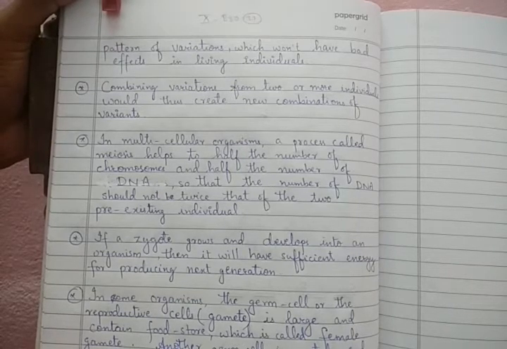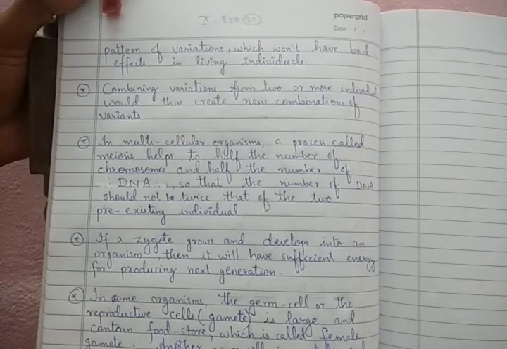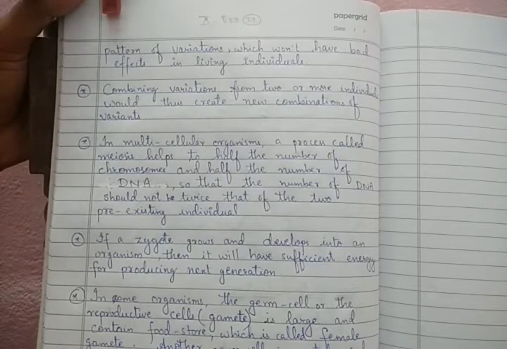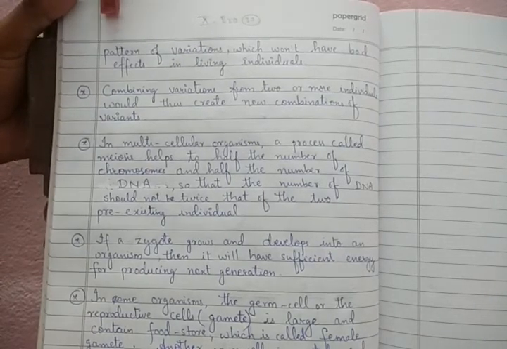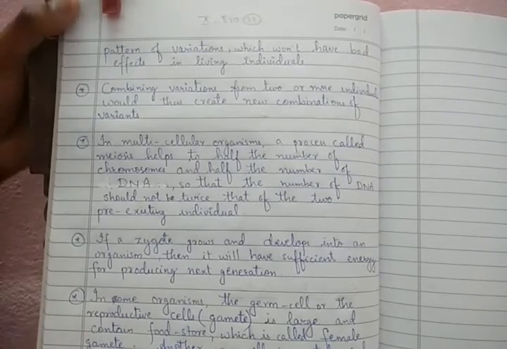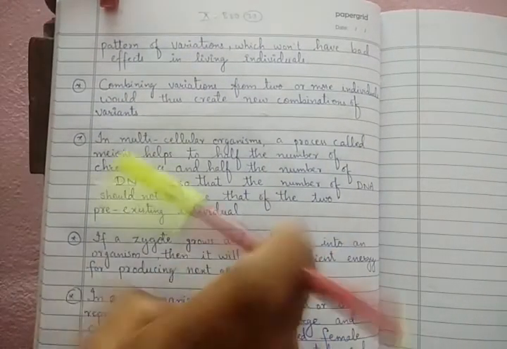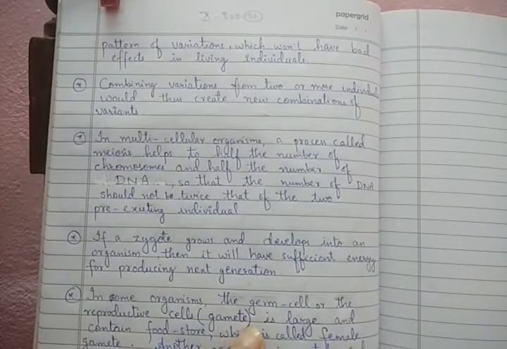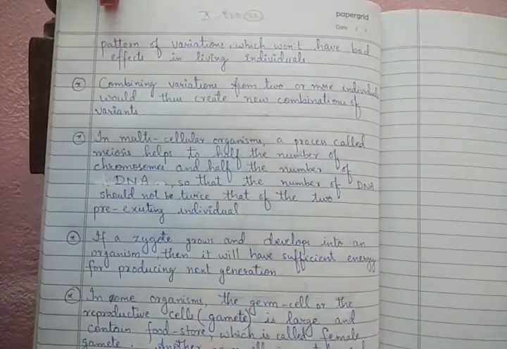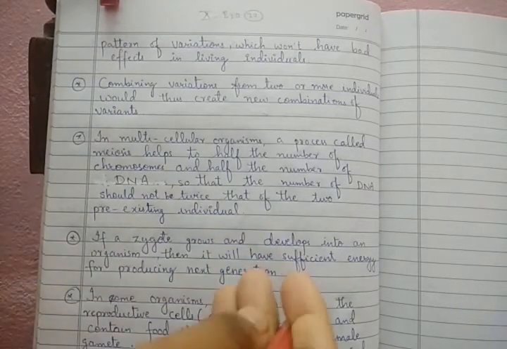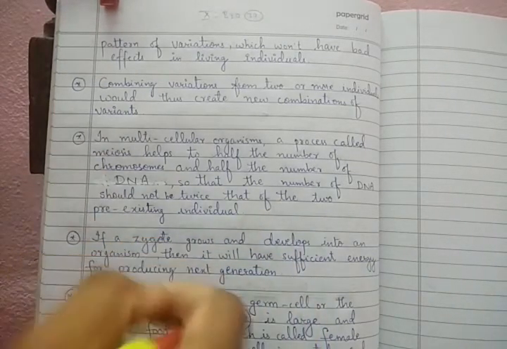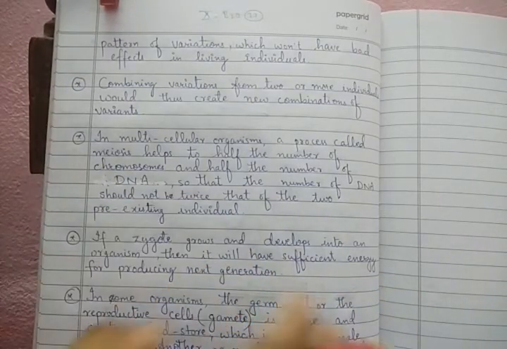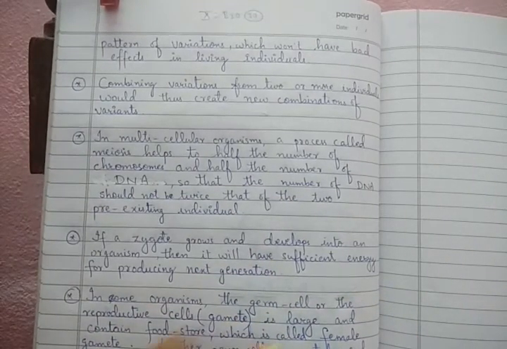But there can be a problem in the DNA copying method, where the next generation might have double the number of DNA of the pre-existing individual. That means the parental generation's DNA can be included in the next generation in double the amount.